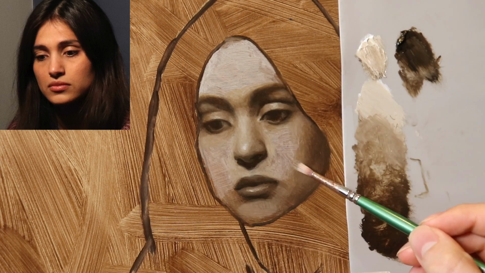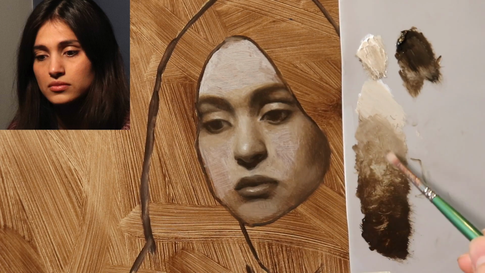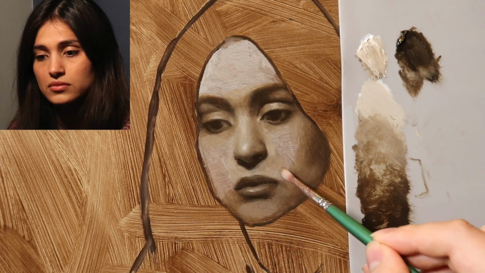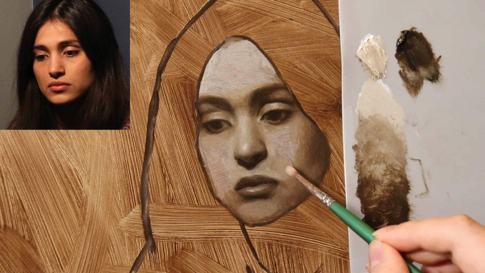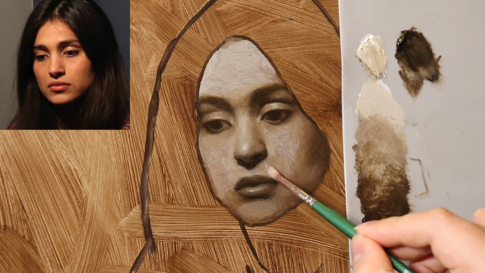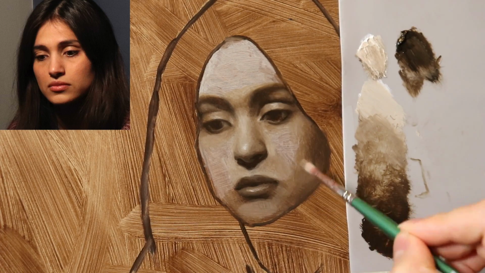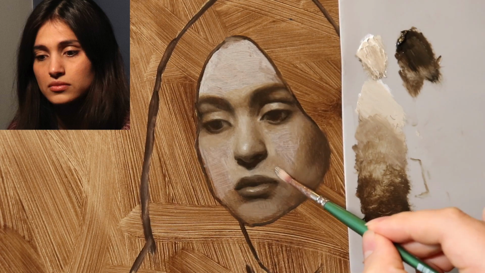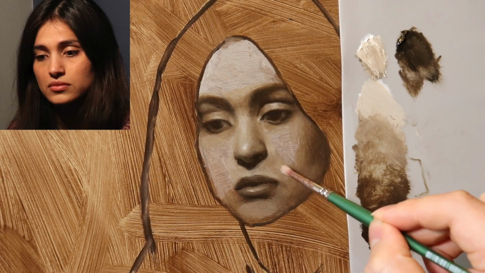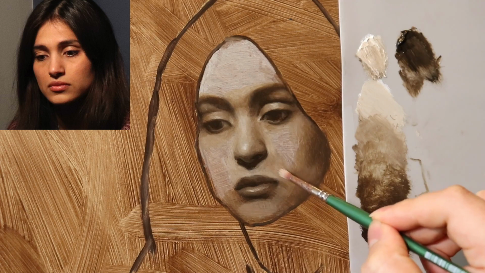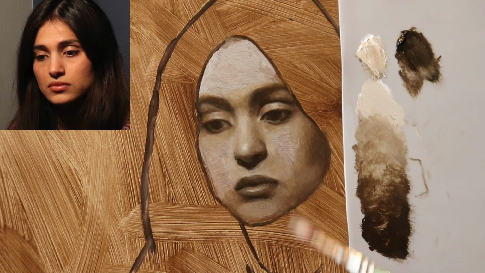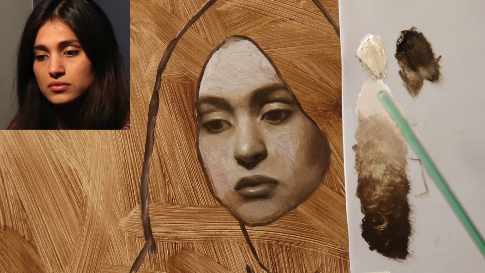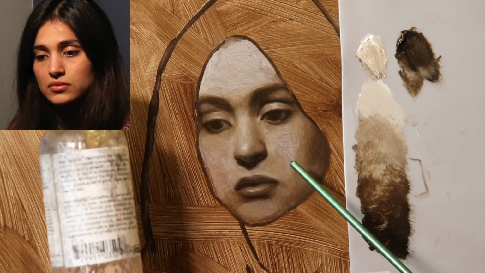So very carefully now, we're going to start to add in this value as the light turns away. So starting off with a large plane change first. Then we'll add the subforms. Just like the cylinder. Again, this is analogous to this area here.